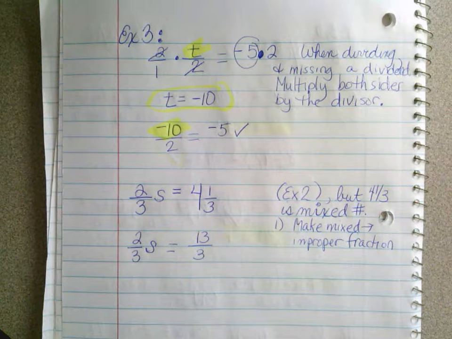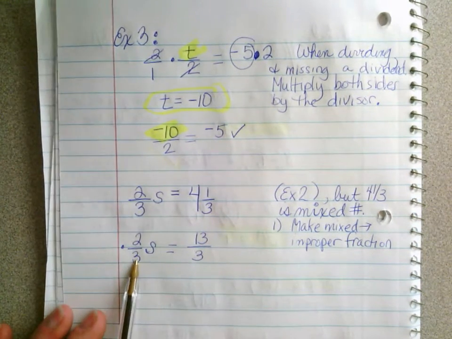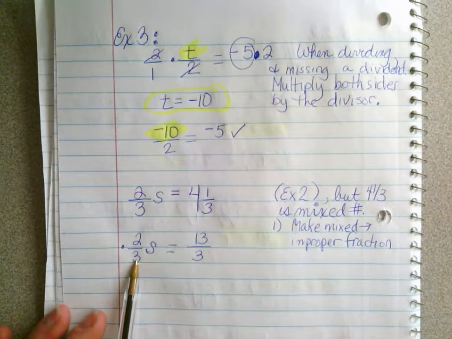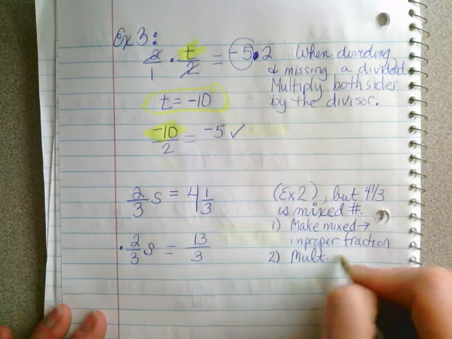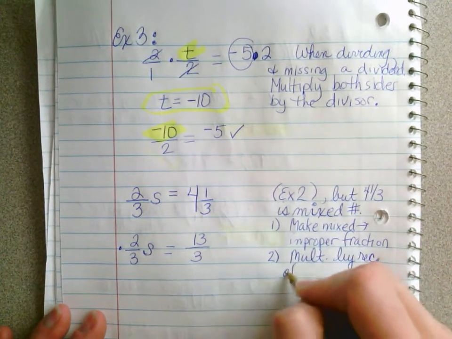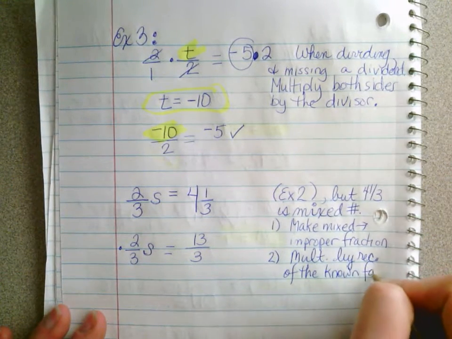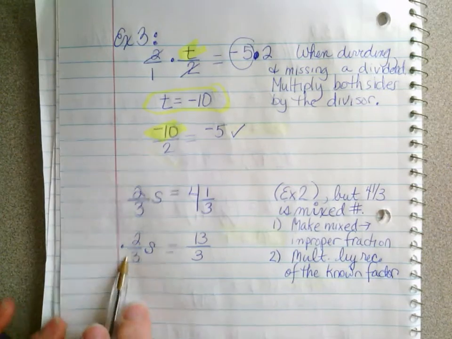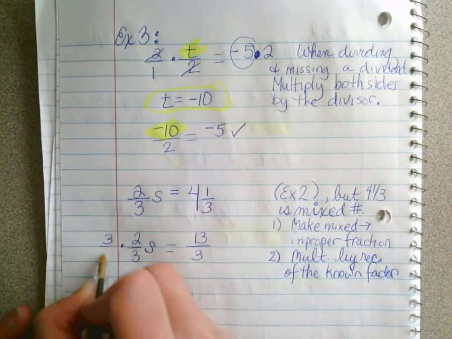Going back to the example 2 directions: can't divide, but we can multiply by the reciprocal of the known factor. The reciprocal of the known factor, which is 2/3, is 3/2.